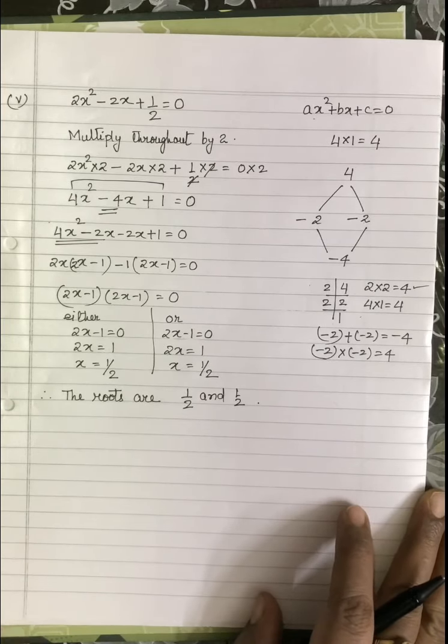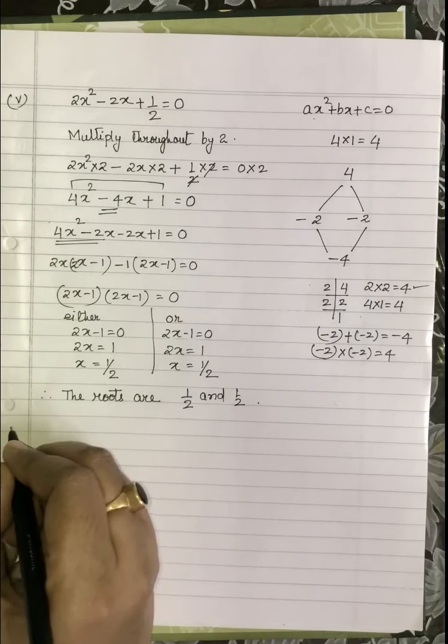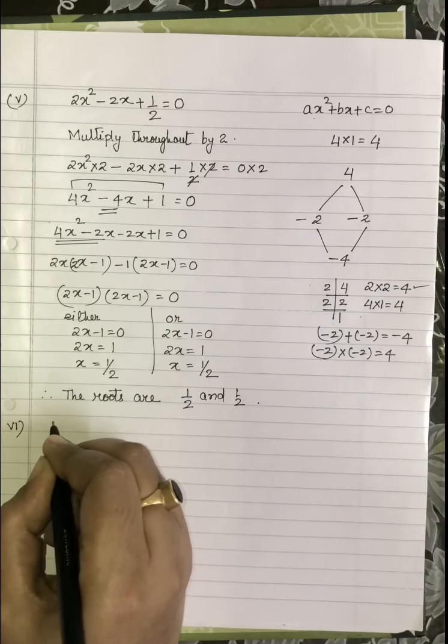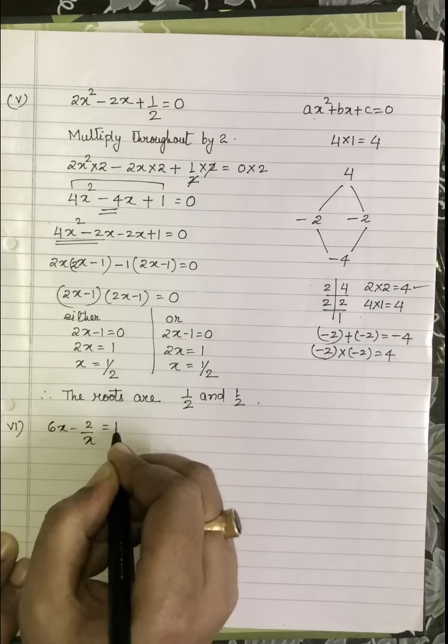Alright, let us take in a similar manner the sixth question, that is 6x minus 2 upon x is equal to 1.